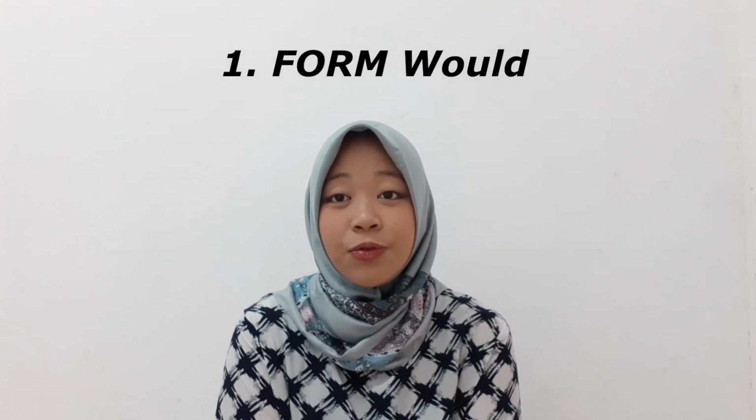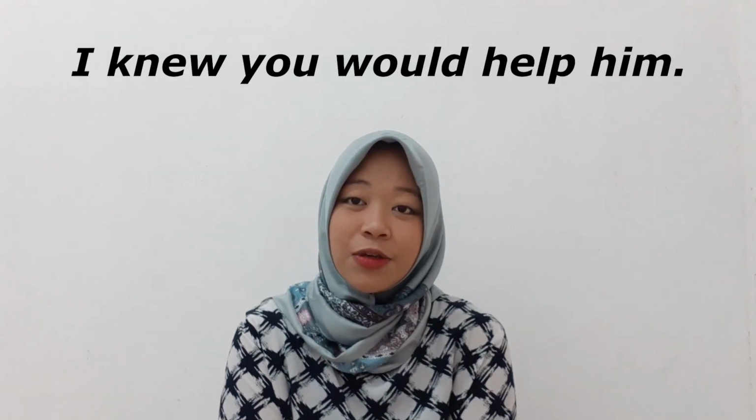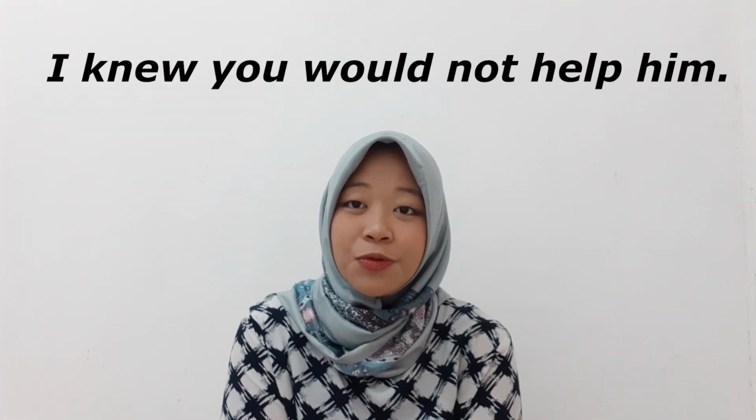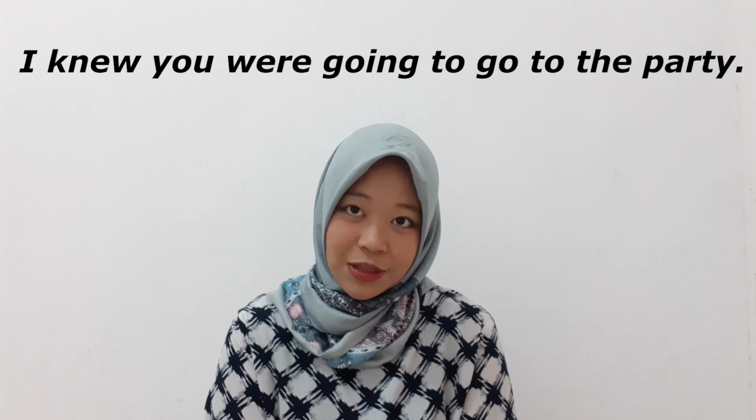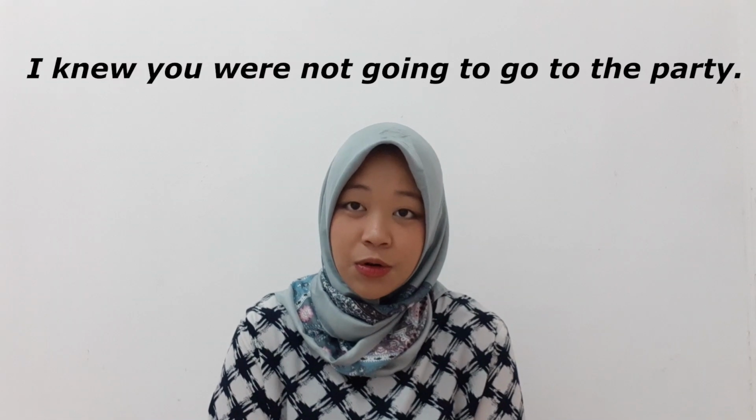Like simple future, future in the past has two different forms in English. They are would and was going to. Although the two forms sometimes can be used interchangeably, they often express two different meanings. First, form would. For example, I knew you would help him, or I knew you would not help him. Second, form was or were going to. For example, I knew you were going to go to the party, or I knew you were not going to go to the party.